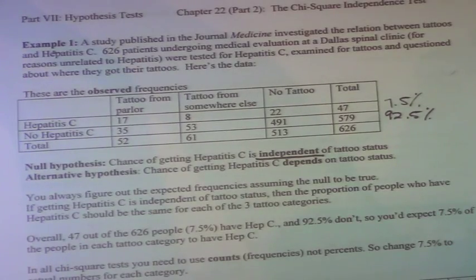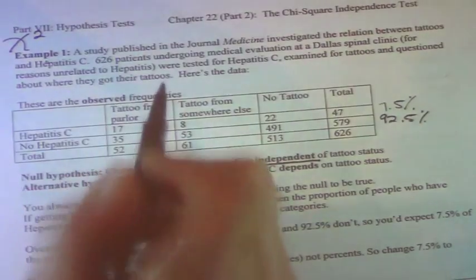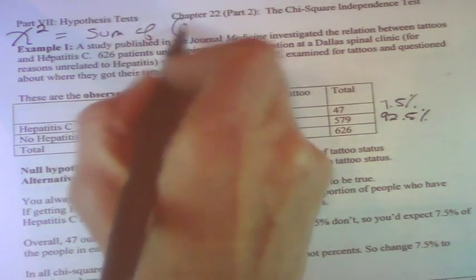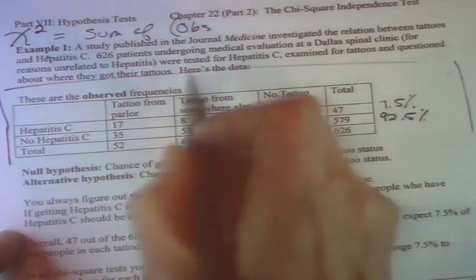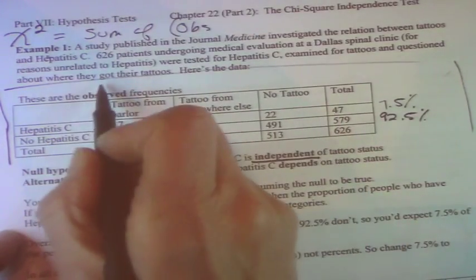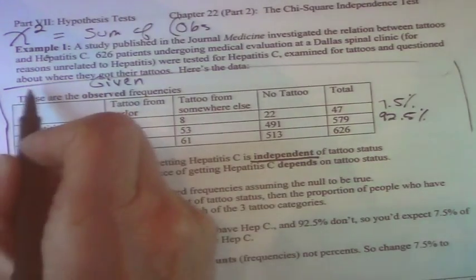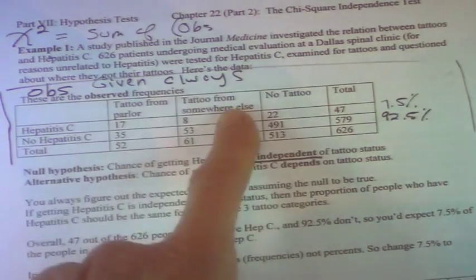So remember what our test is, I'm gonna write it up here again. Our test is the chi-square test, and it's equal to the sum of the observed, and you're given the observed. Always given the observed. So you always have that.